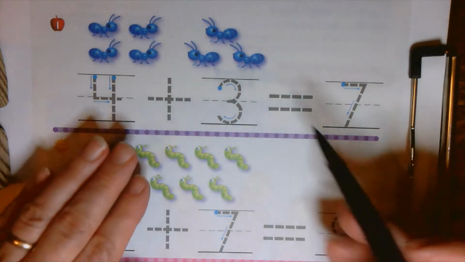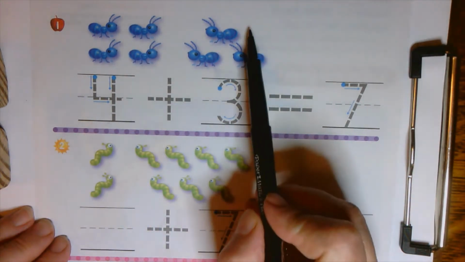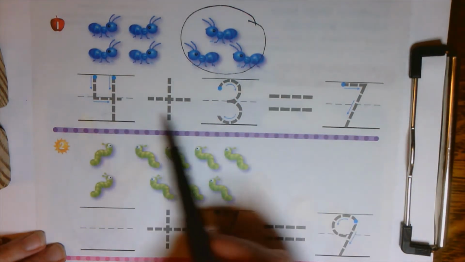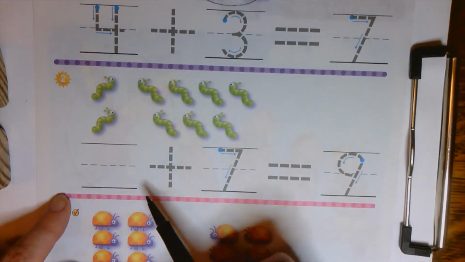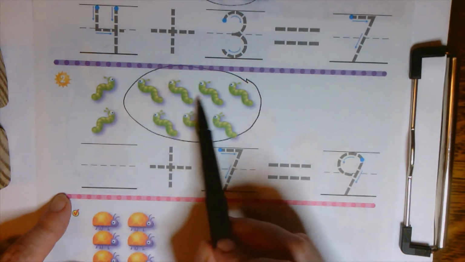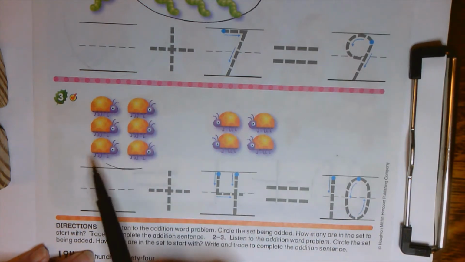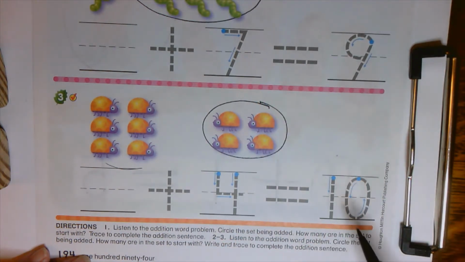Now, taking a look on the next page, here you can see we have 4, and then we're adding in 3 more, right? So we're going to circle this here because this is what we start with. This is what we're adding. And then go ahead to trace this. Now here, we start with this many. Go ahead and write that number down here. And then circle the ones that are being added onto it. Yep. And then together, how many? Down here again, here's what we start with. Write that number down. Then we're going to circle the set that we're adding onto it.